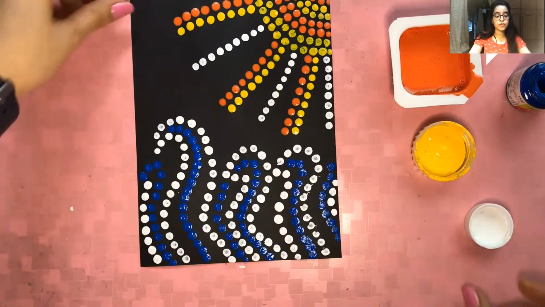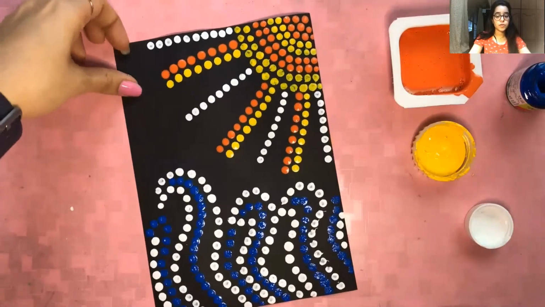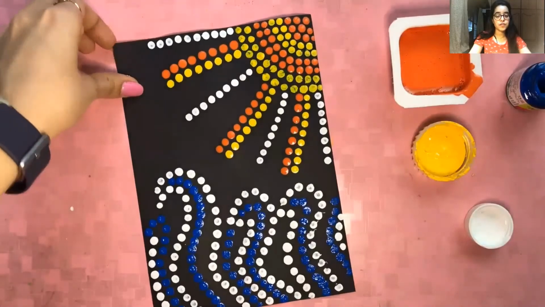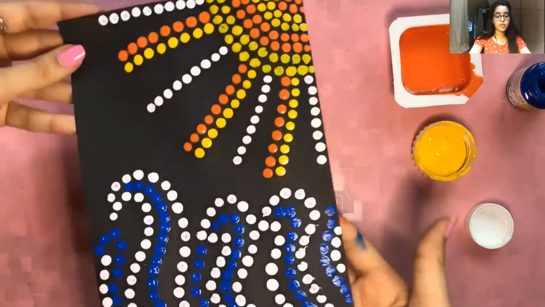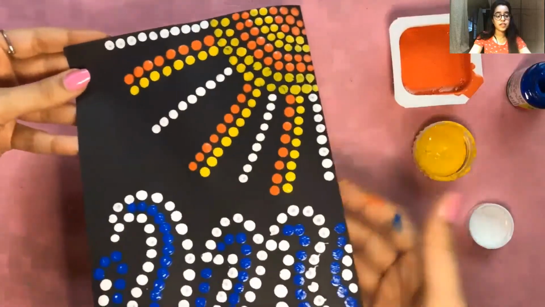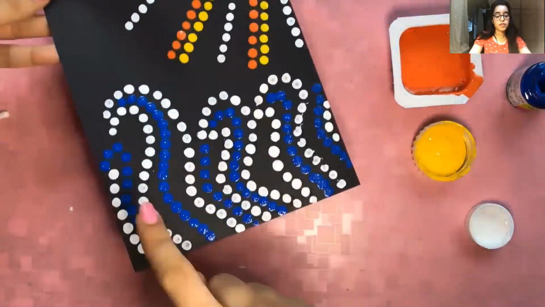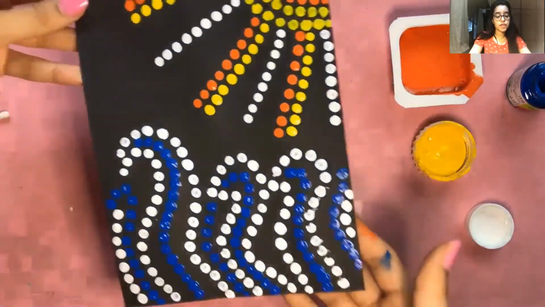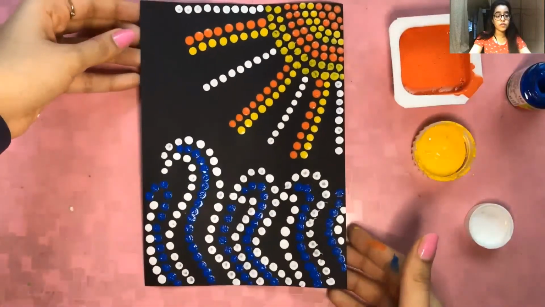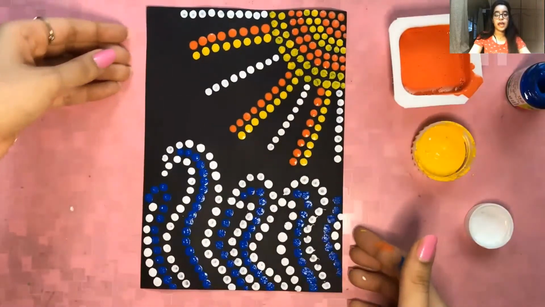Okay, so we are just done with this artwork now. We have a beautiful sun at the top. We have sun rays at the top, and then we have these beautiful ocean waves down. And all of this we have created with the help of dots. So that was a technique that I wanted to introduce you all to. Just creating dots, just connecting these dots, and we end up making a beautiful piece of art.